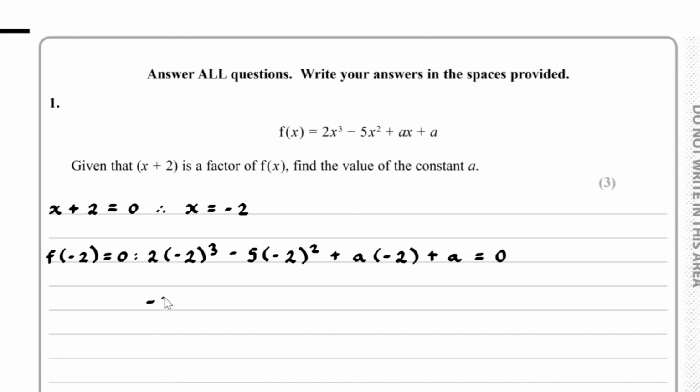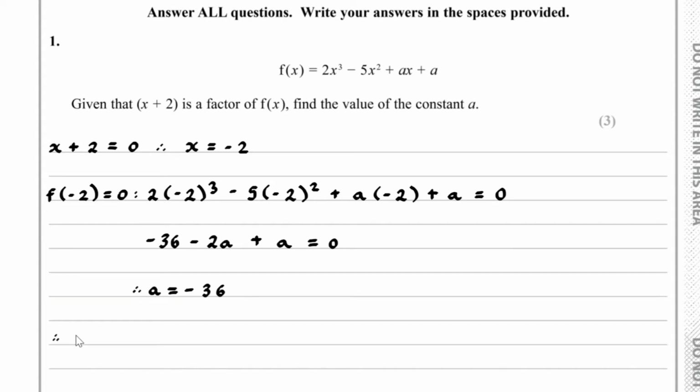We've got minus 36 minus 2a plus a equaling 0, and so we can conclude a is equal to negative 36, and knowing what the value of a is, we can therefore conclude f of x is equal to 2x cubed minus 5x squared minus 36x minus 36.